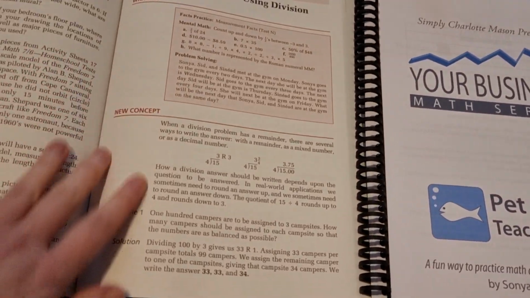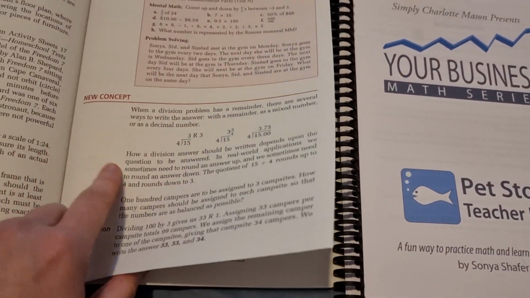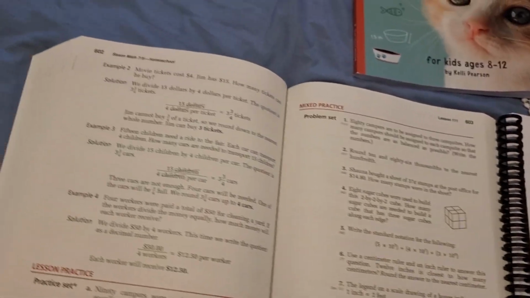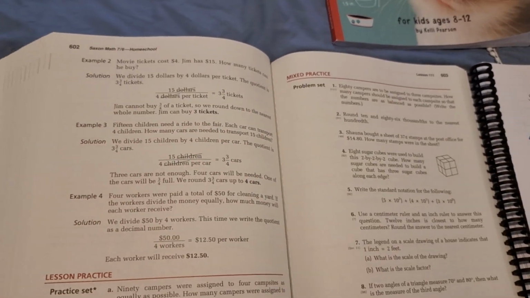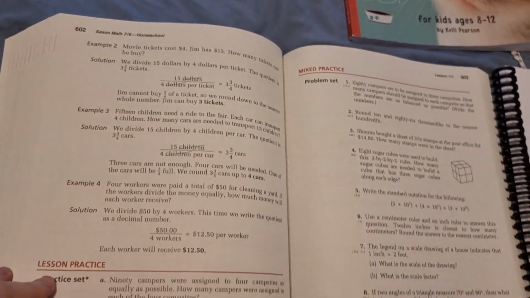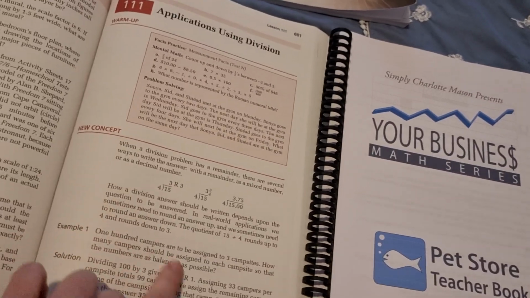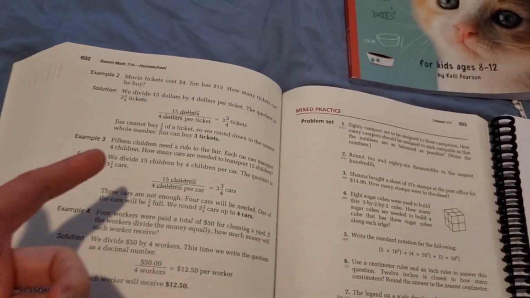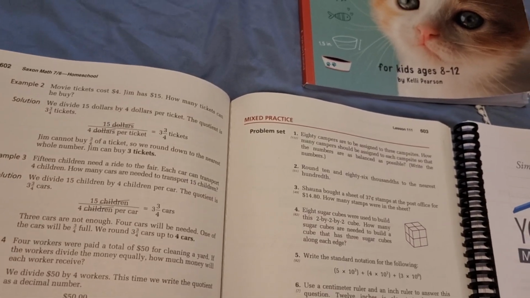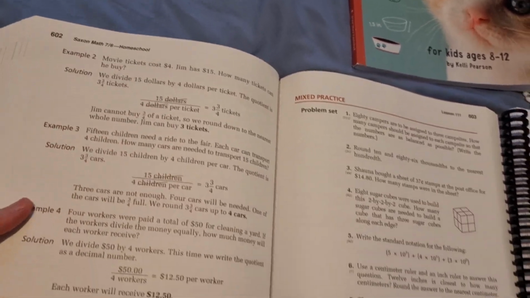Now, we always do the full new concept, so I will go through it with her. It is actually written to the student, but we've always just done it that way. Maybe when she gets older, she'll eventually switch to doing it herself, but right now I've always taught the lesson because I don't always feel like it's enough. I like to give my own explanations and my own examples. It's just my preference. So I do the lesson with her.